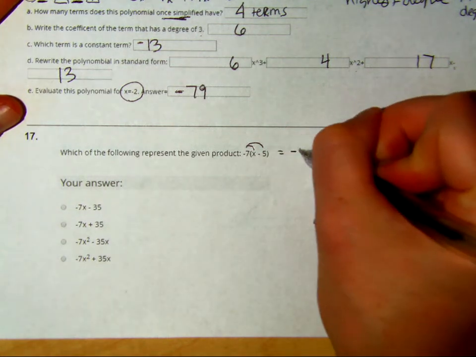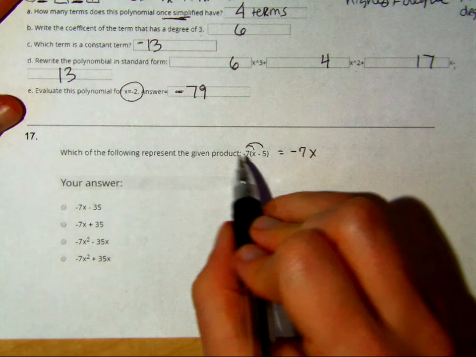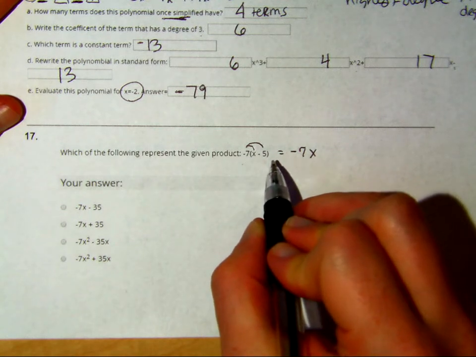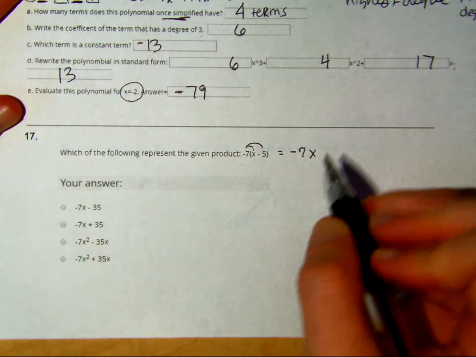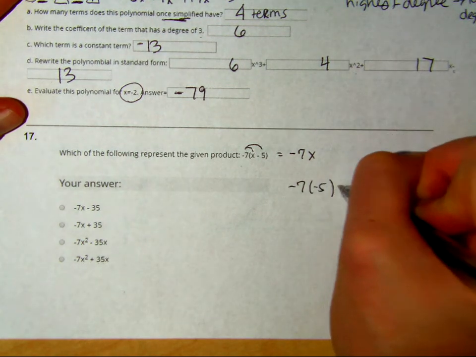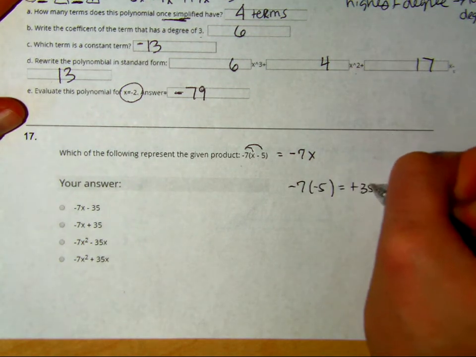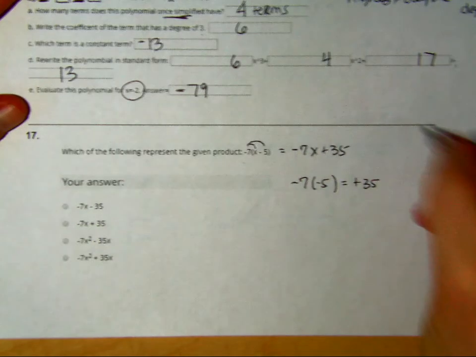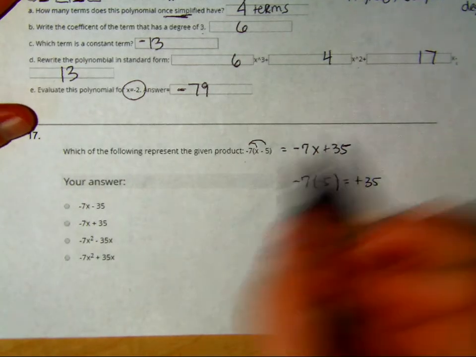Negative 7 times negative 5. Well, negative times a negative equals a positive, right? So negative 7 times a negative 5 equals positive 35. So plus 35. Okay, so our answer is going to be negative 7x plus 35.